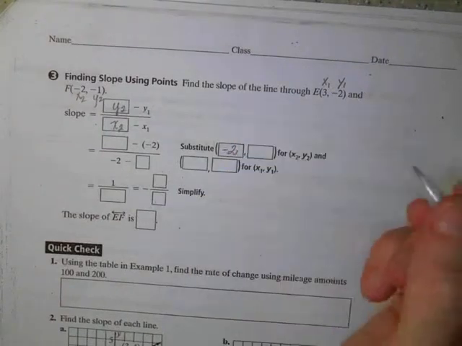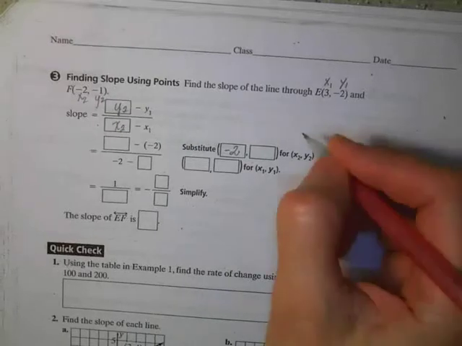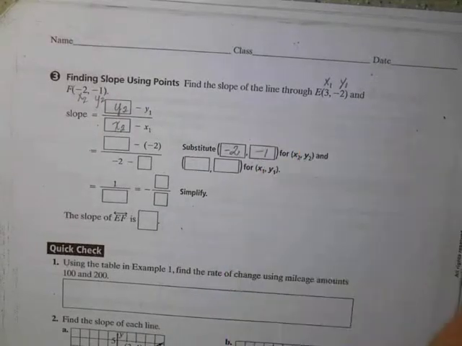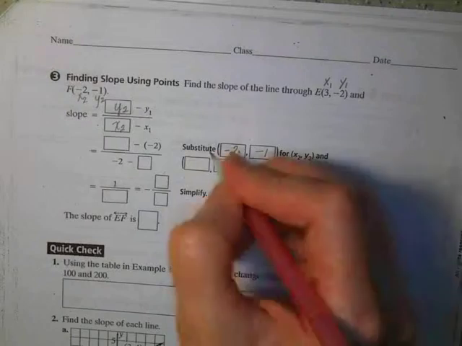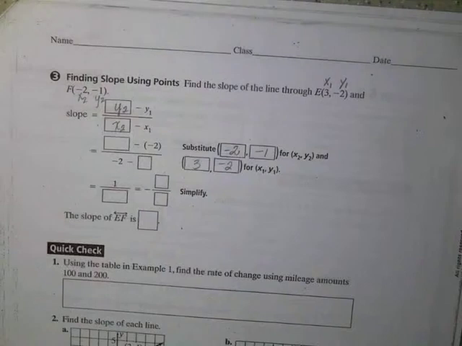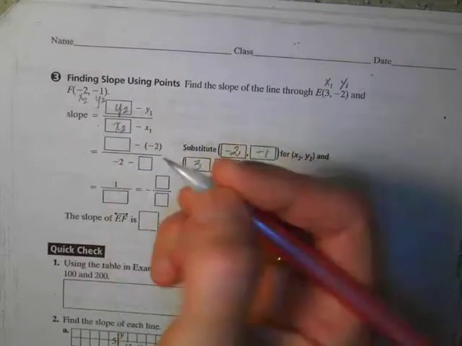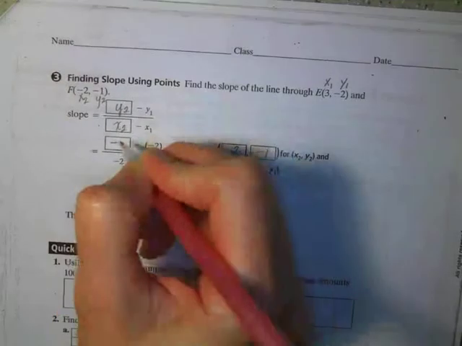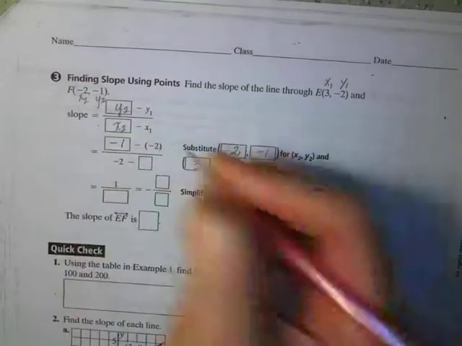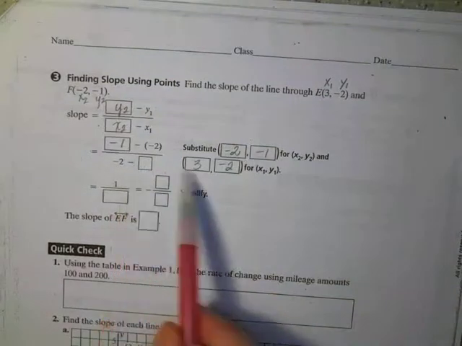So we're going to substitute in (-2, -1) for x sub 2 and y sub 2, and (3, -2) for x sub 1, y sub 1. So when I substitute this in, y sub 2 is negative 1 minus negative 2.